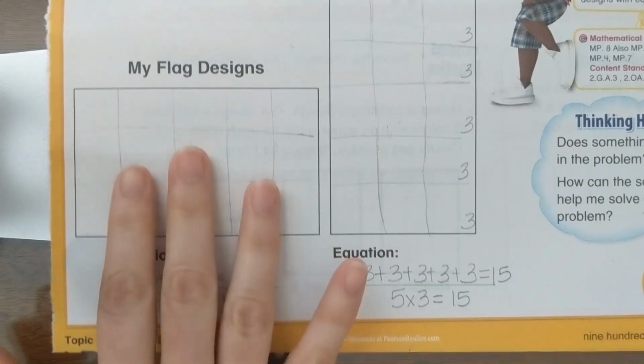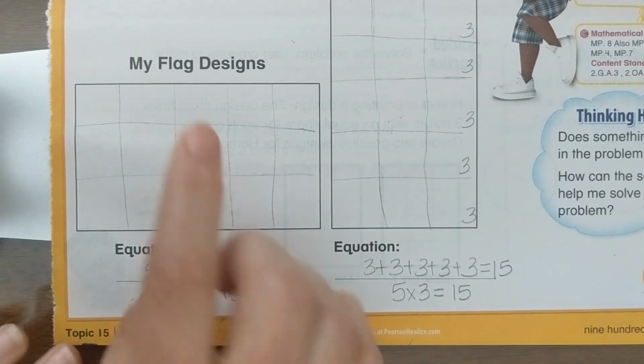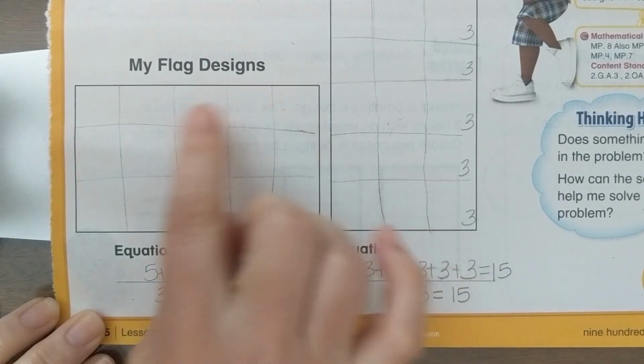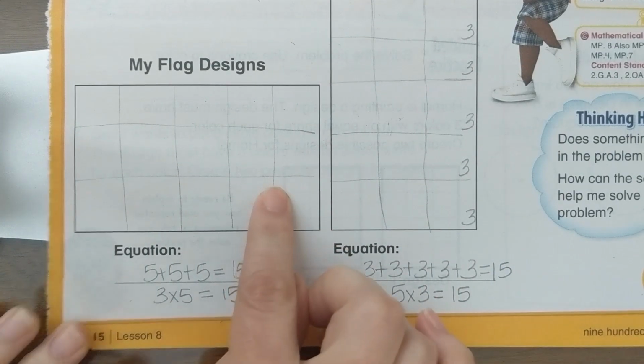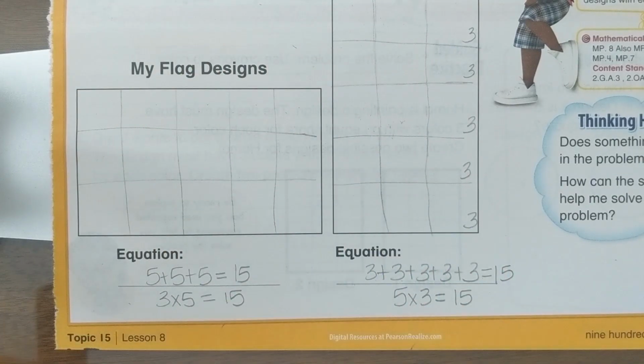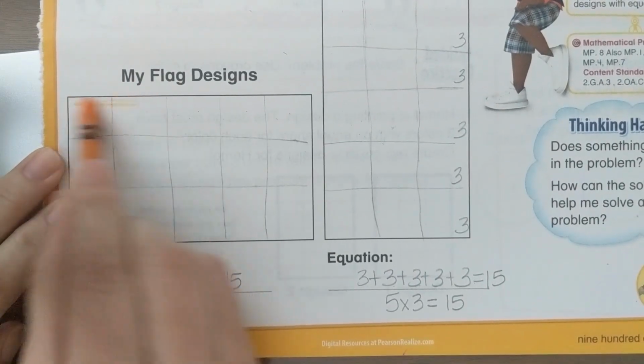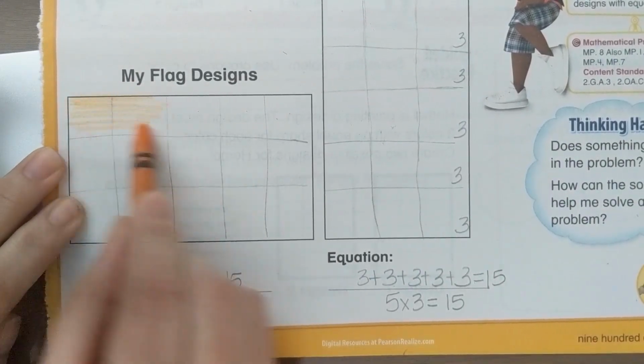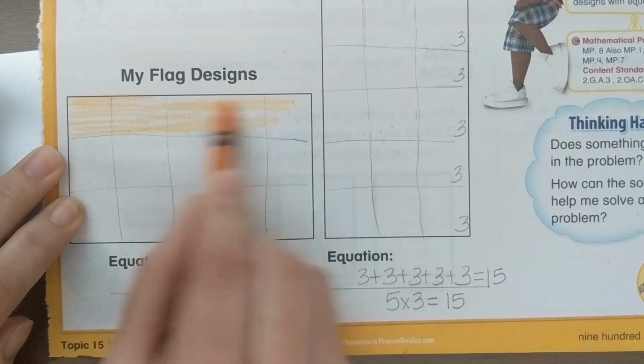So let's do either by rows or columns here, which I can see right now is really simple to see that there are 3 rows. So I can color each row a different color. So let's say I do orange on one.